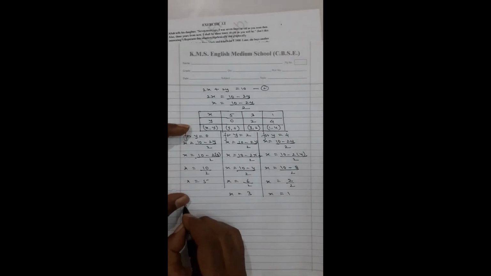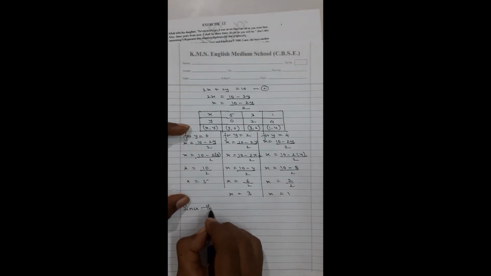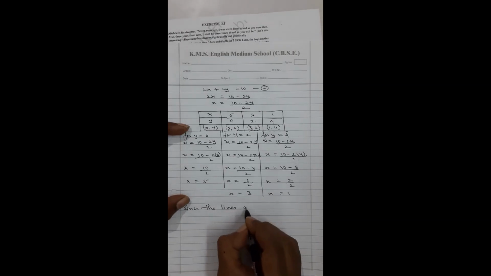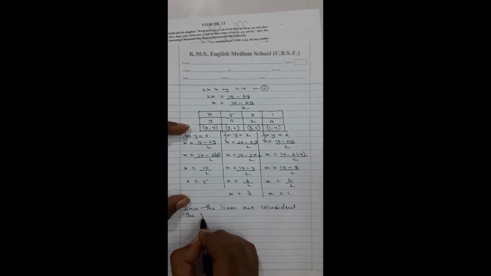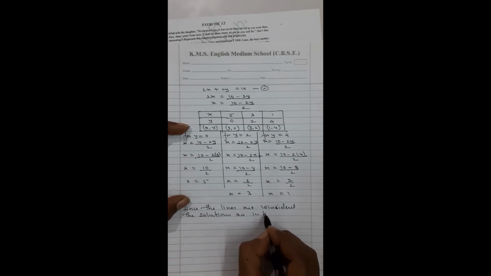The exercise demands us to solve the equations. So we have found that, if consistent, obtain the solution graphically. So what is the solution graphically here? Since the lines are coincident, the solutions are infinite.